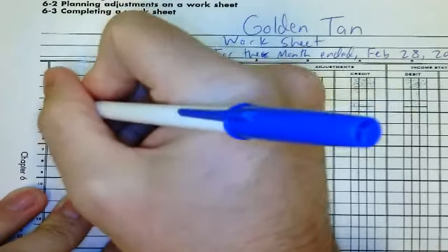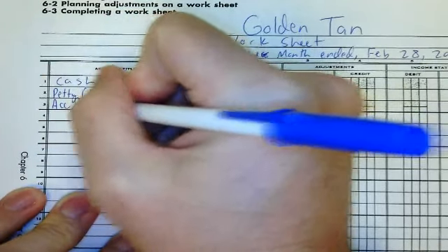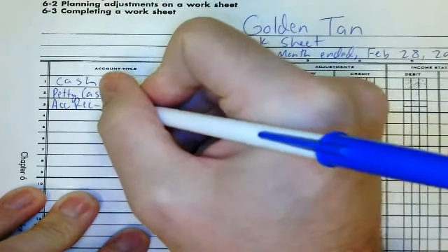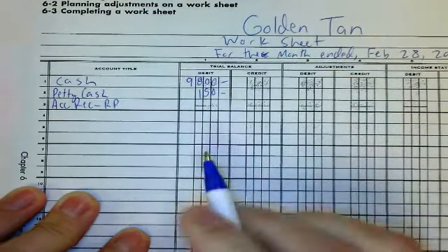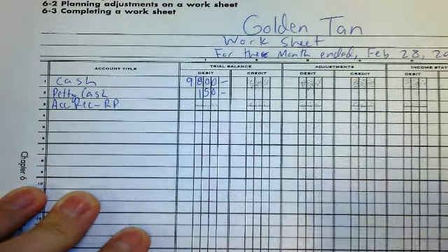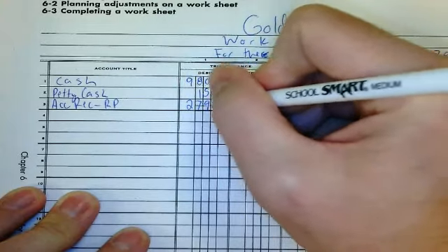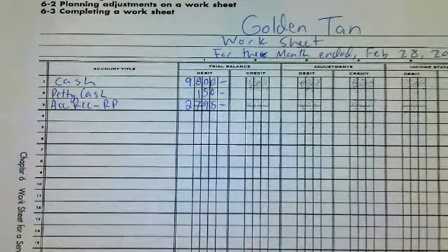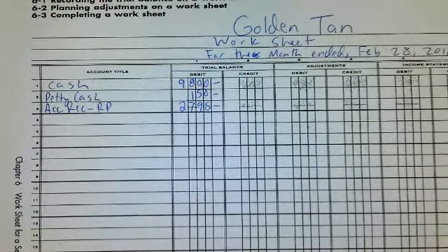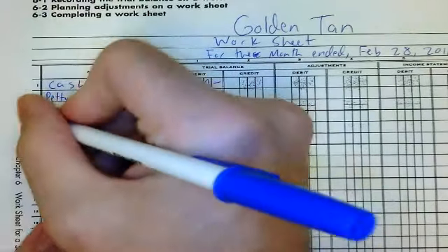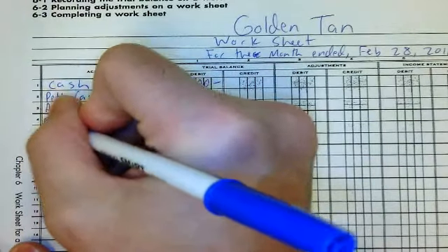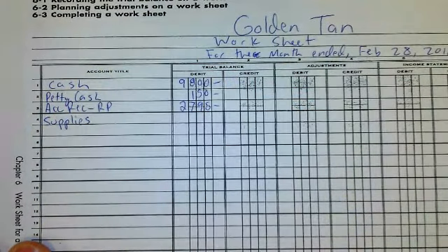Next one, we have an accounts receivable, Ruby Prince. Just going to do RP, and they owe us $2,795. Up next, we have supplies. These are things for our company that are good, that we own.